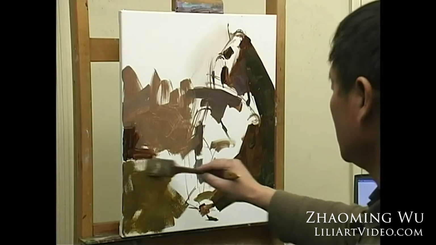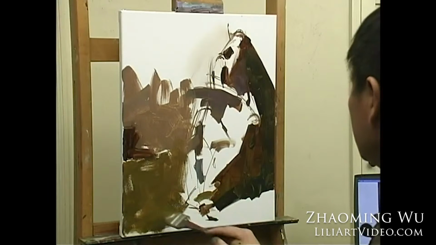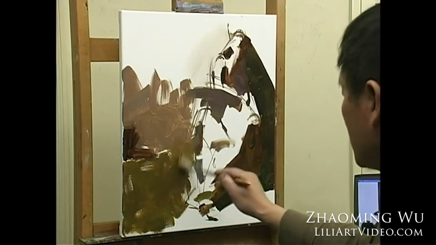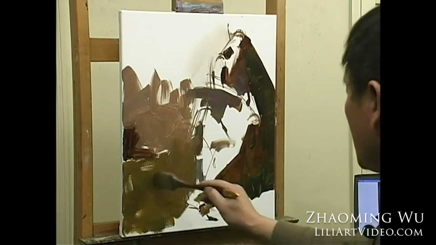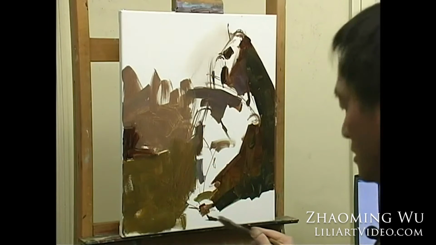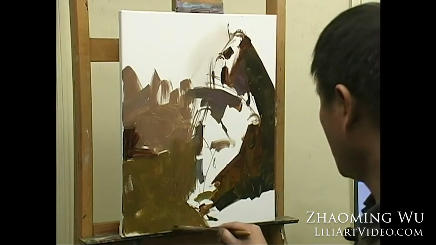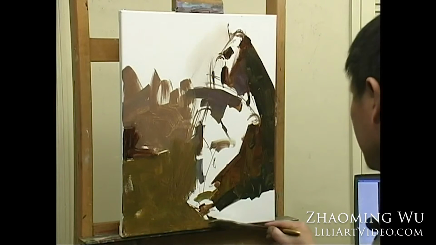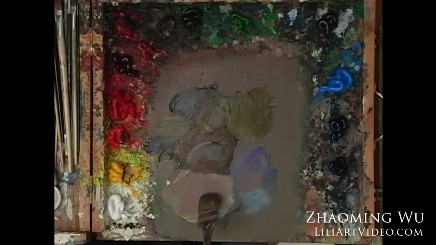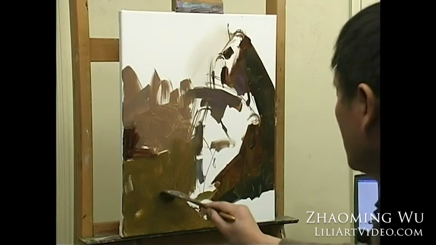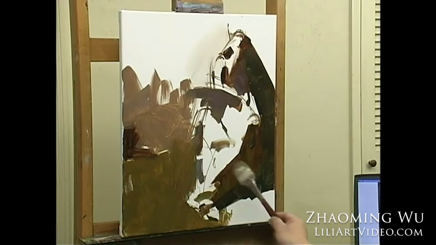A little bit more texture on the floor. When I lay out the background color on the floor, I need to consider the value relationship here.